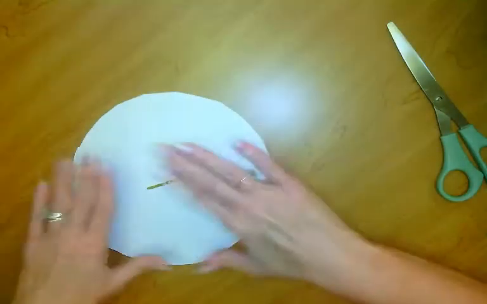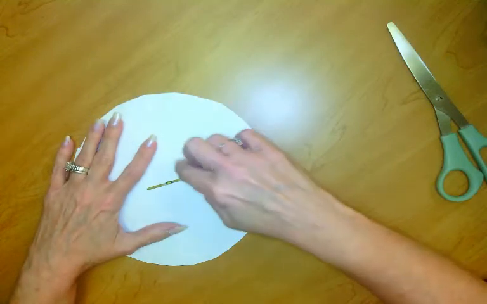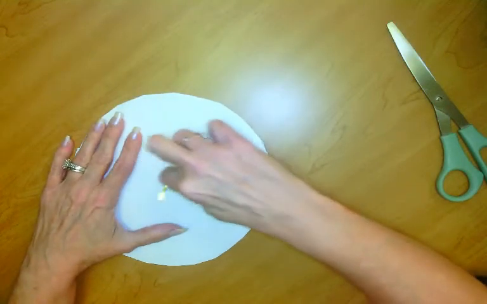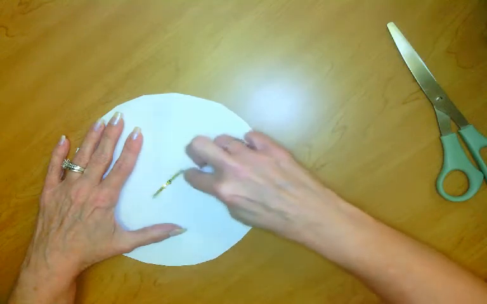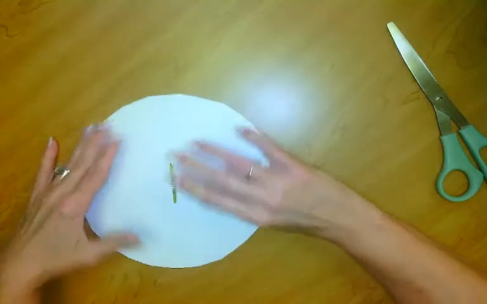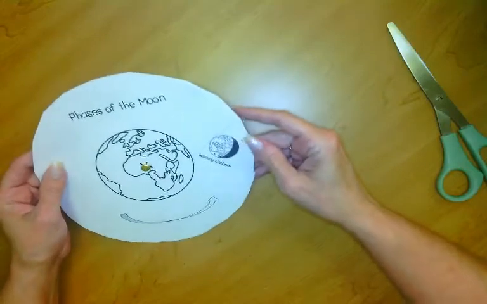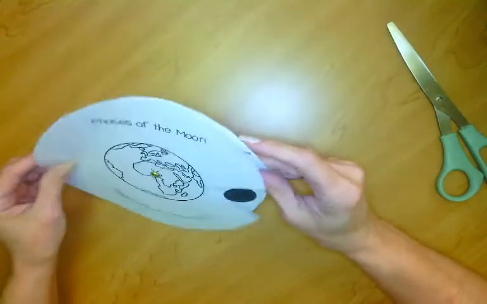Now what you're going to want to do is put one hand on top of your project, take the other hand and kind of spin the little arms on the paper fastener in this direction, and then spin them in that direction. What that does is it helps create a little circle inside so that you can spin your project around and see it. So I want to get to the new moon. Whoops. So here's the new moon.